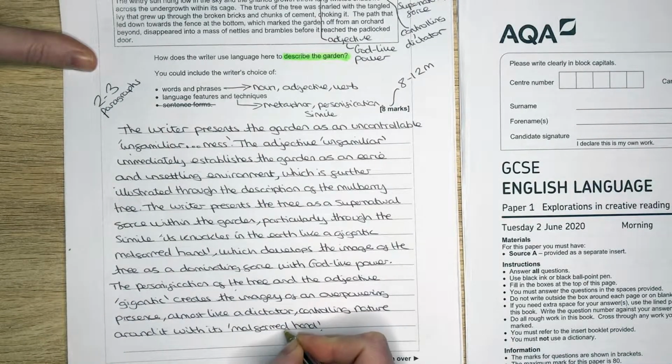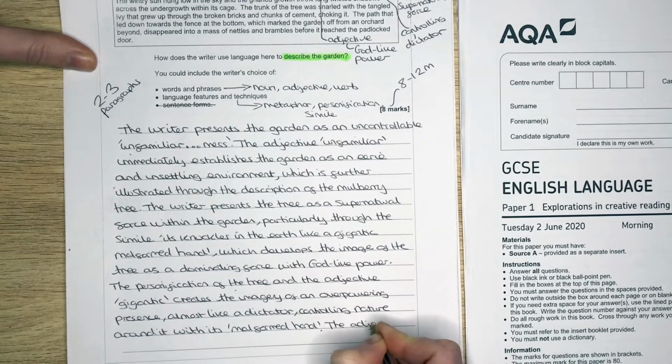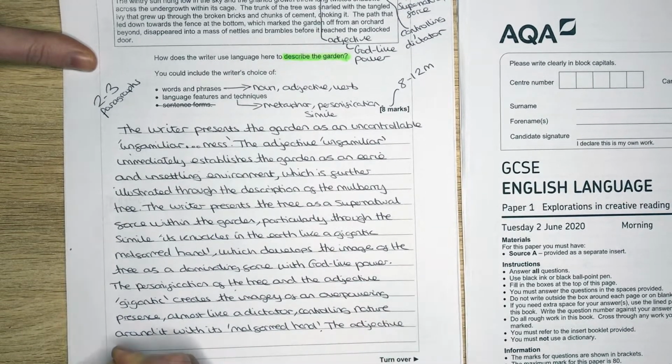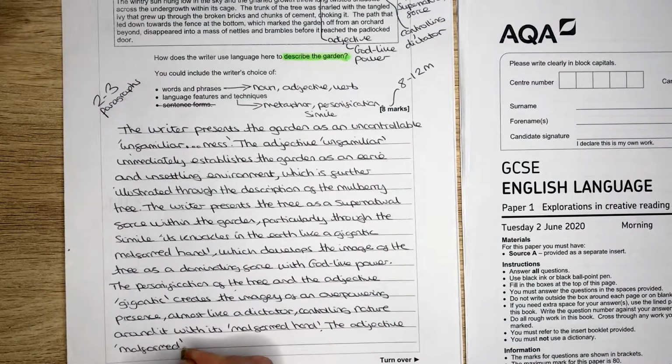And now I'm going to zoom in on malformed. The adjective malformed. And again, I want to explore and analyse that this garden is presented as being quite sinister and abnormal and unusual. So I'm just going to add that in here.